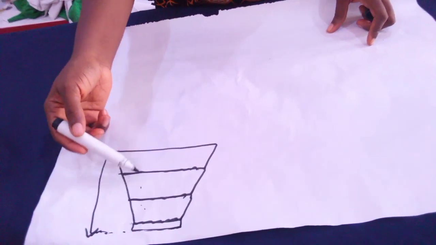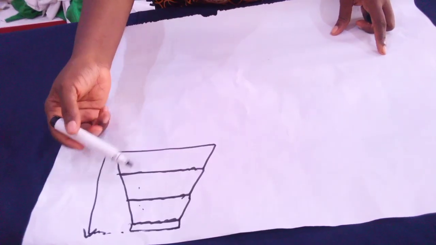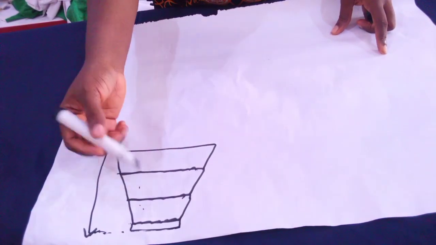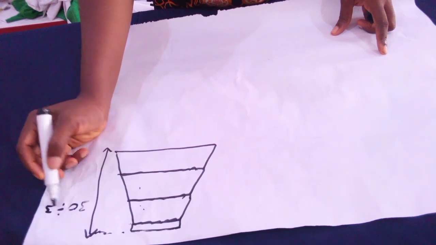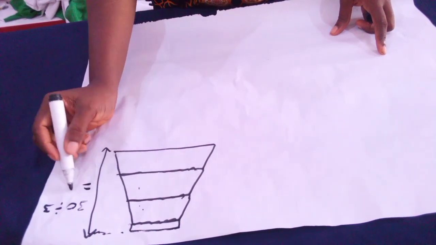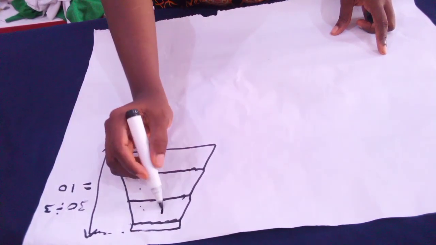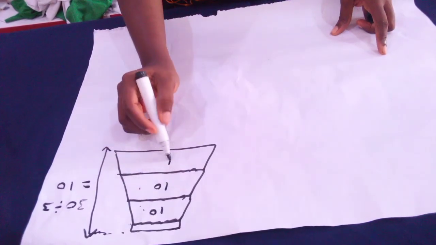Like the one on the video, which is divided equally. So let's assume that the length is 30. You divide it by 3. So each of the layers is 10. So we'll be having 10 here, 10 here, 10 here.